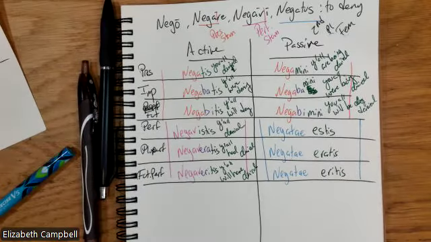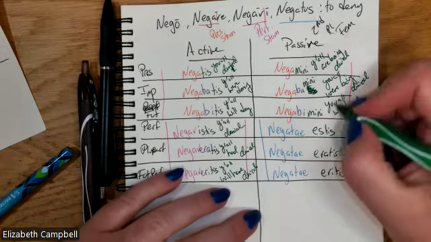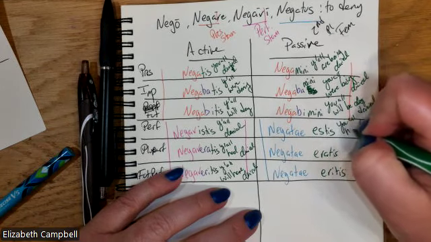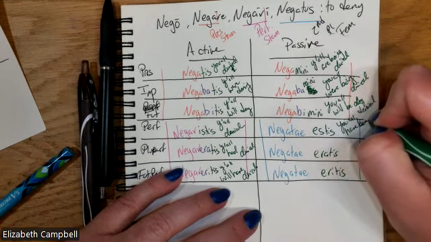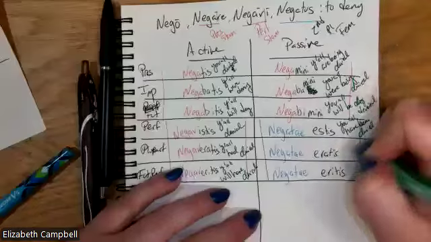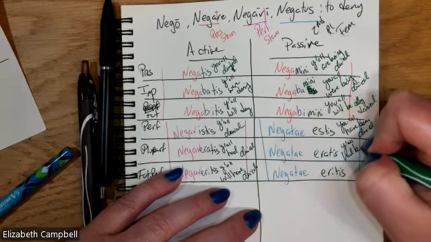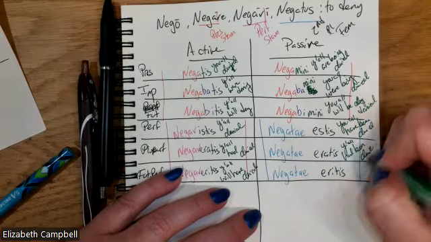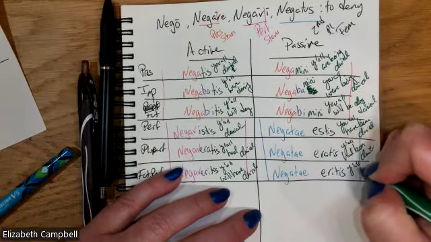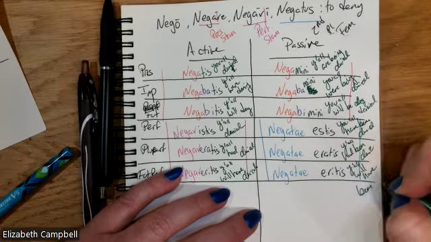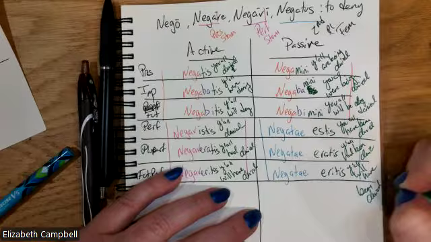So that does help because you kind of double dip on that particular ending. And this will be you all have been denied, you all had been denied, and you all will have been denied. I'm running out of room. I've got to make a bigger sheet.